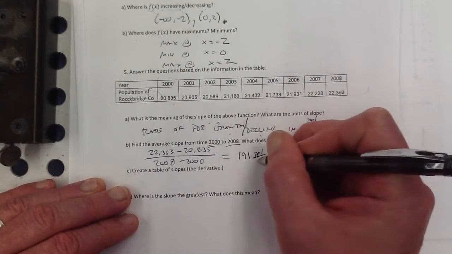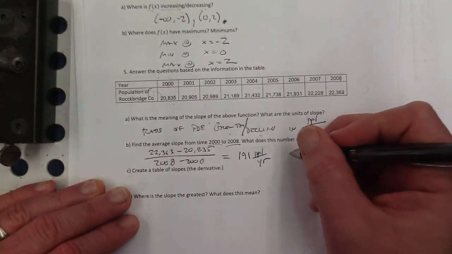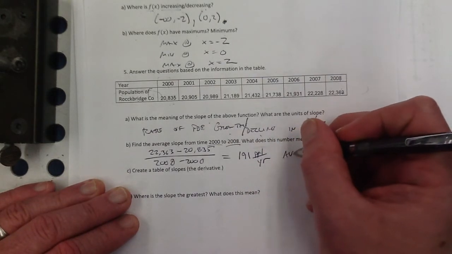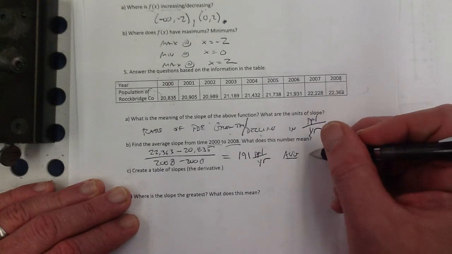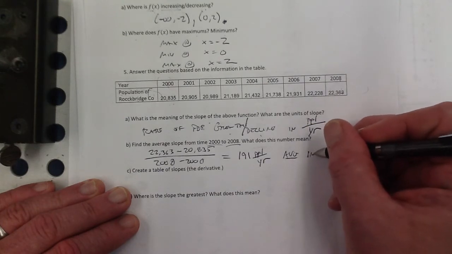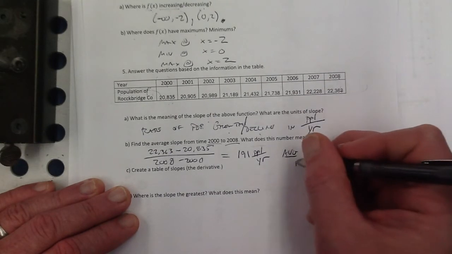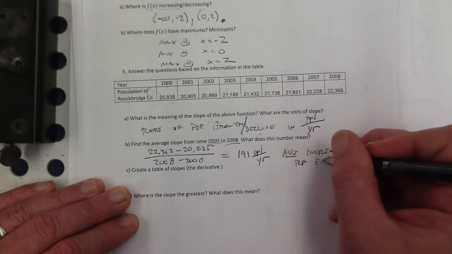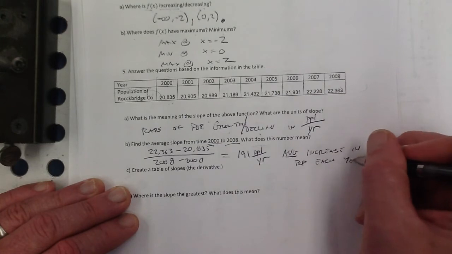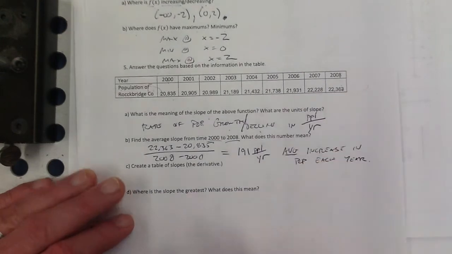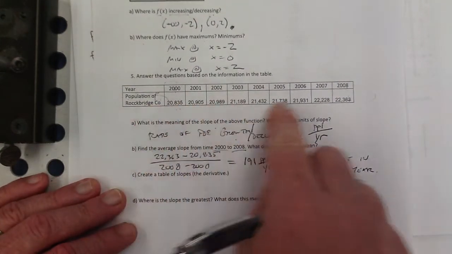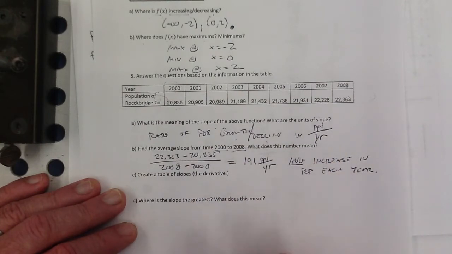So what would you call this? What does it mean? This is the average increase in population each year. Average, right? This doesn't mean that in any particular year it did this. That's the average.